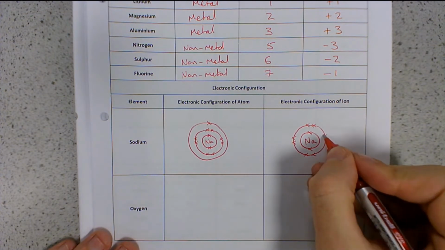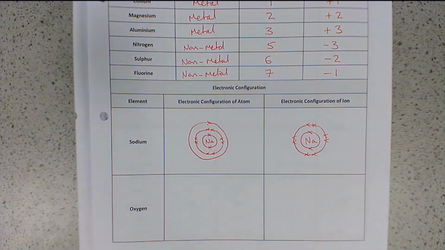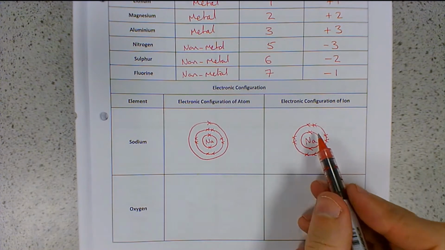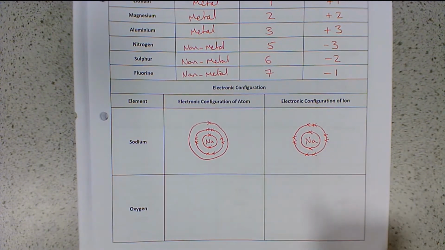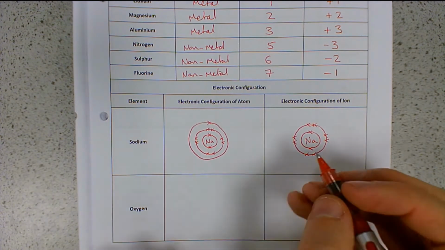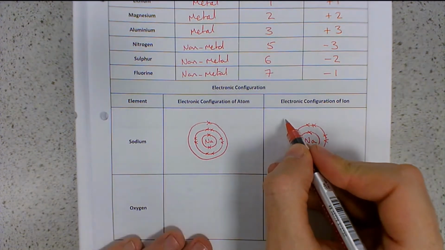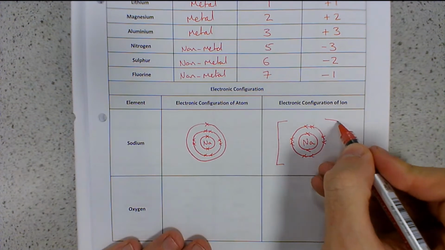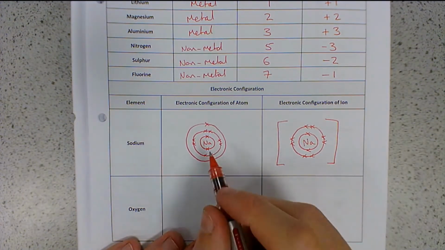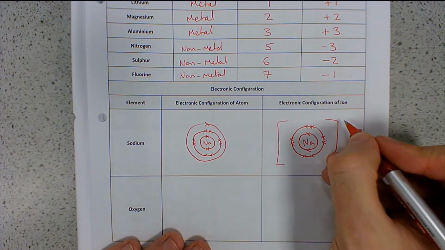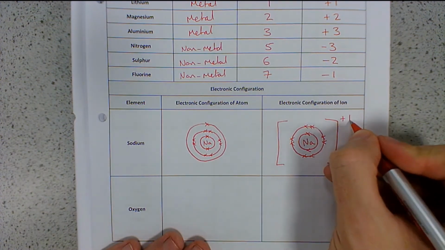So it's only lost that 1 electron in the outer shell. But in order to show that you know that this is an ion, and that you haven't just drawn the electronic configuration of sodium incorrectly, what we do to show it's an ion is we add square brackets, and then we add the charge. And the sodium has only lost 1 electron, so its charge is going to be plus 1.